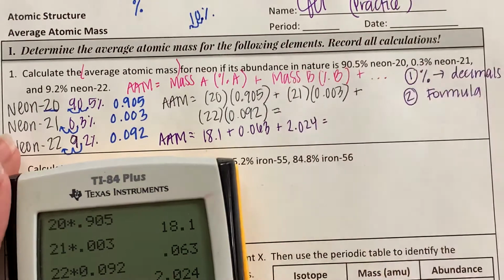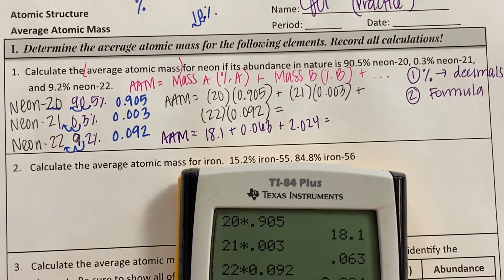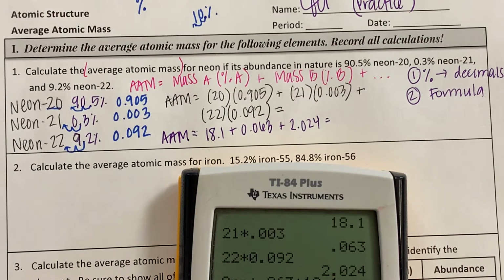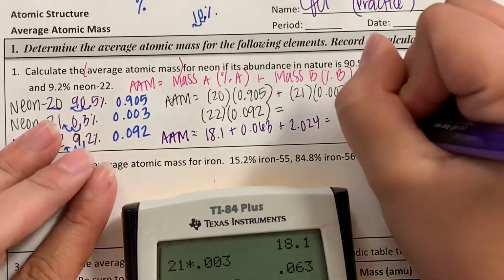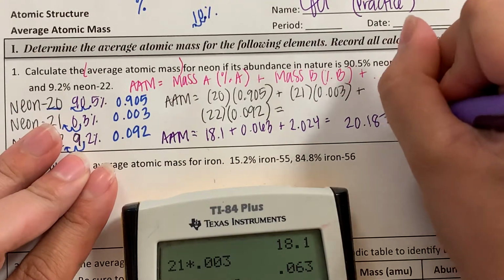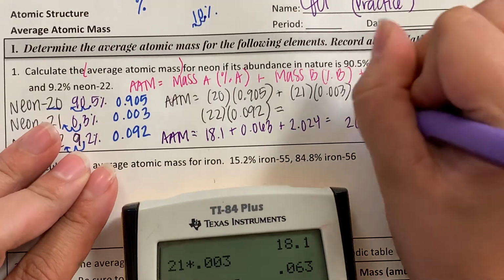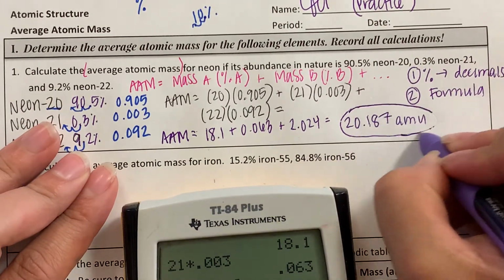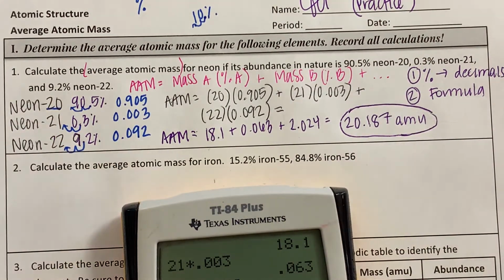Then I'm going to add those three numbers together exactly the way I see them. 2.024 plus 0.063 plus 18.1. And I get 20.187. The units for this would be AMU, atomic mass units, okay? If we're trying to find the average atomic mass. And that's it. That's your average atomic mass.